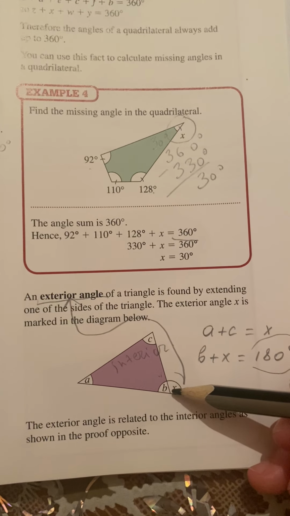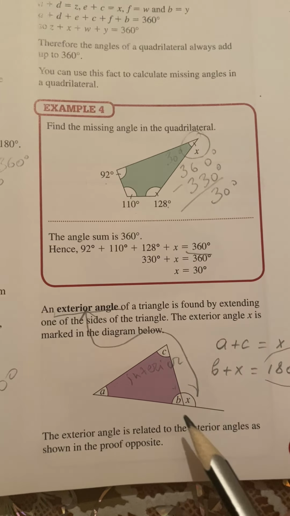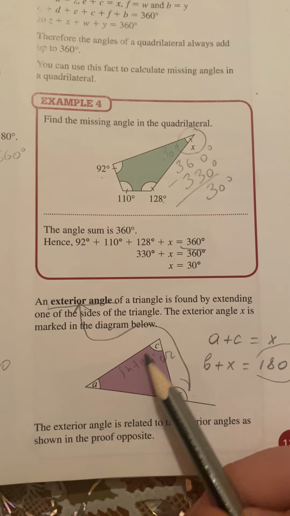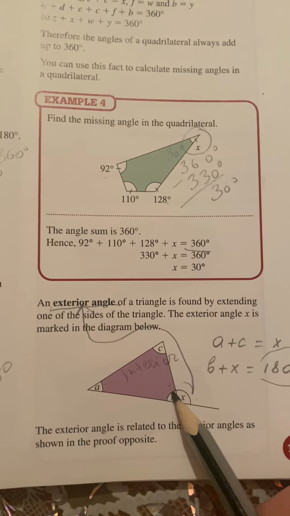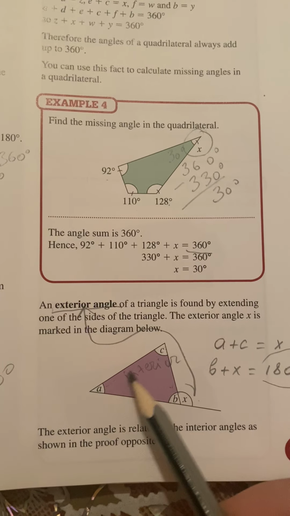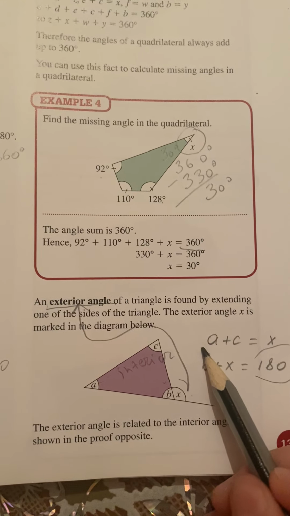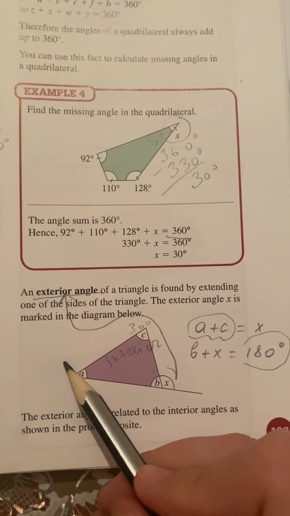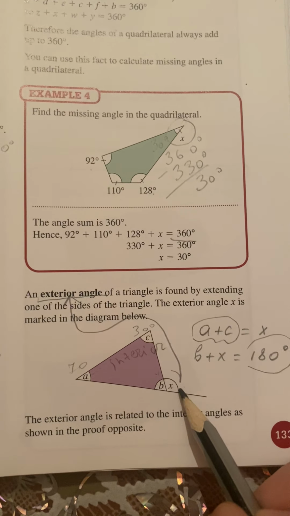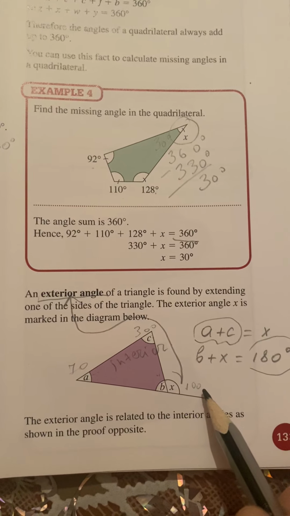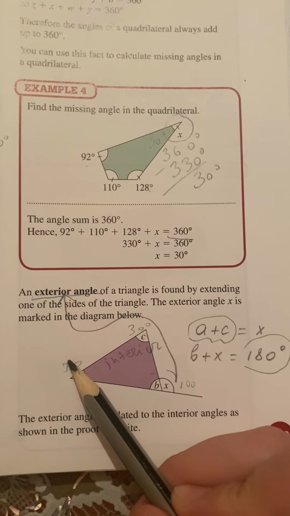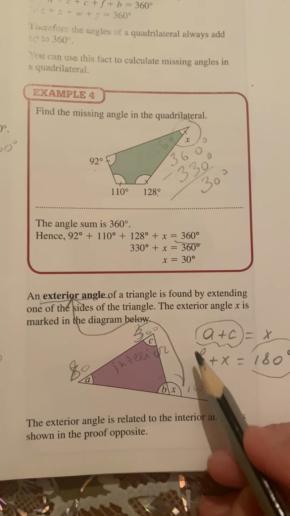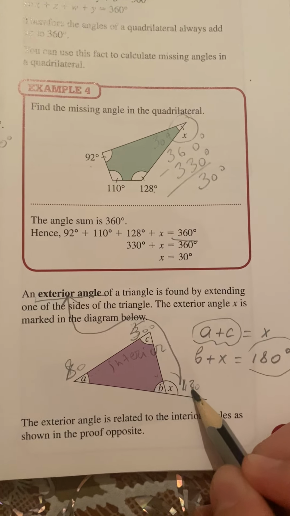We did this topic with you. You can revise it. Now, this exterior angle is equal to the other two angles, not the same side angle, total. For example, if it is 30 and if it is 70, the total exterior angle will give us 100. Or, let's say 80, and for example 50. 80 and 50 will give us 130 degrees.